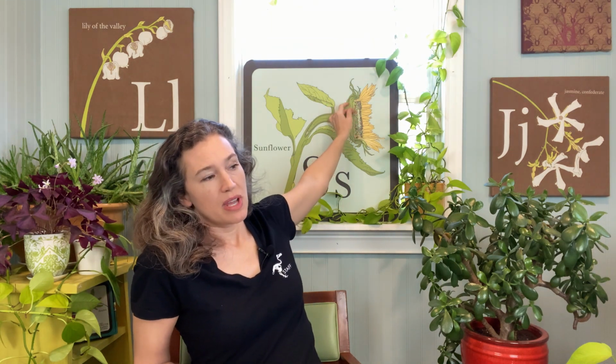So ray florets around the outside, and then in the capitulum, which means head, inflorescence. So this is like the sunflower head. Each one of these tiny, tiny pieces is a floret and will have its own stamen and pistil and its own nectar. So what happens is that they start blooming from the outside, and then they'll keep blooming all the way in. And that gives the pollinators incentive to come back every day.